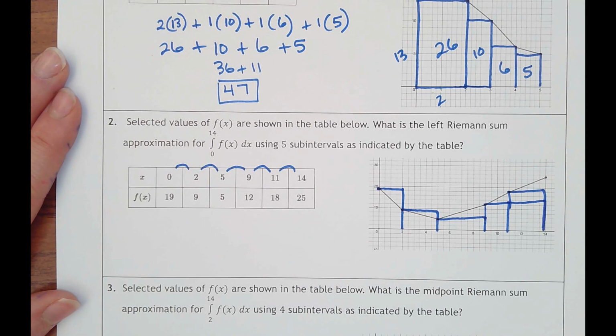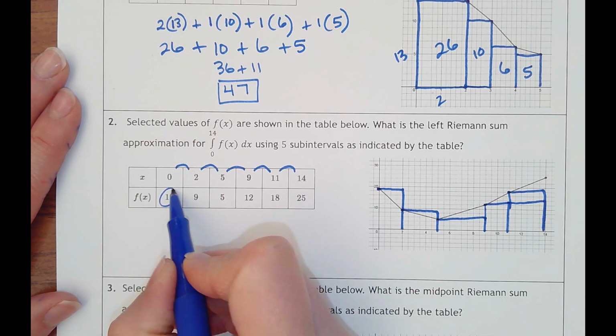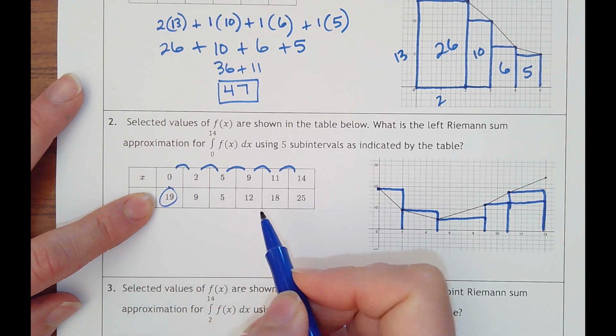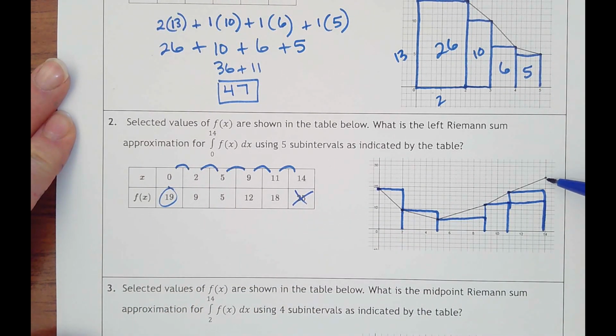Again, if we were going to do this without having a visual, I would think left hand, I'm going to want to use all of these. So for this interval, I'm using the 19. For this interval, I'm using the 9. I wouldn't actually use the 25 at all.